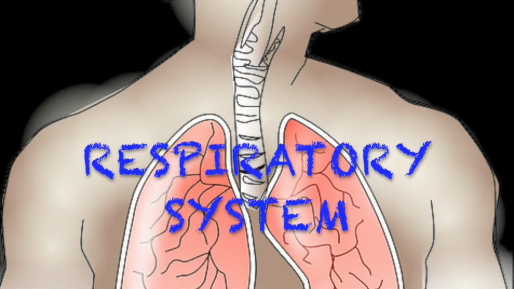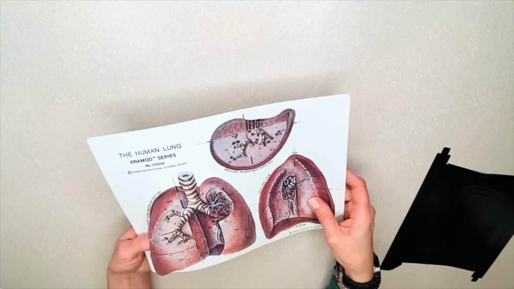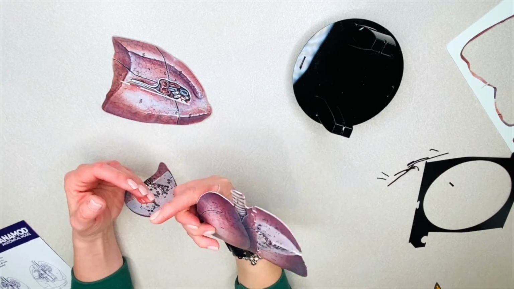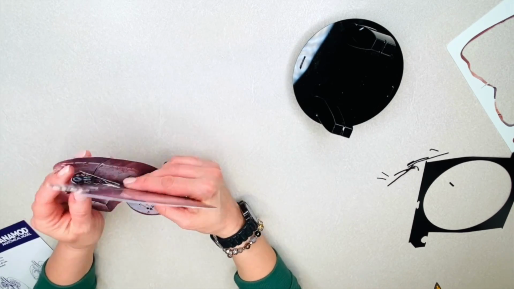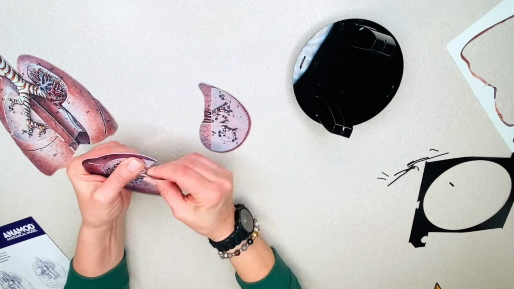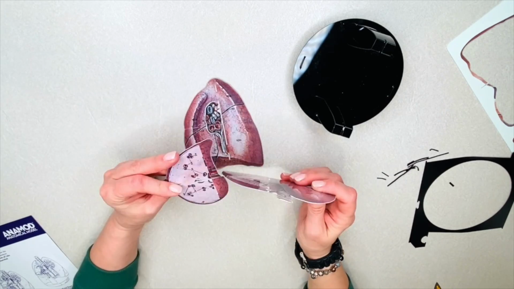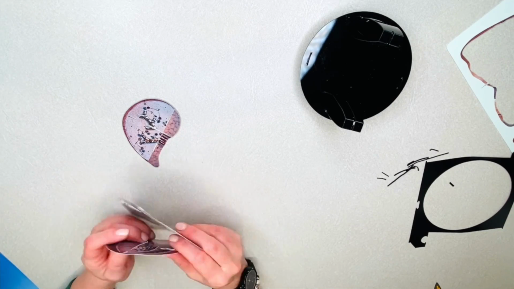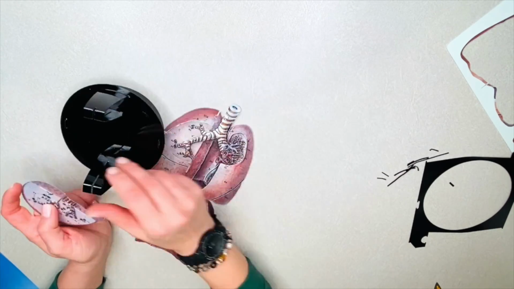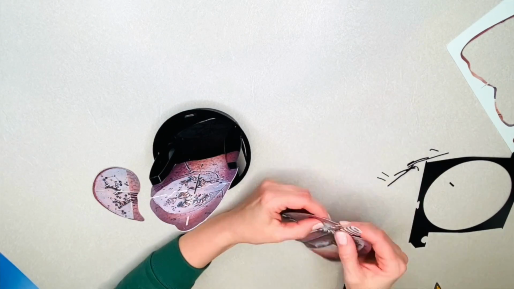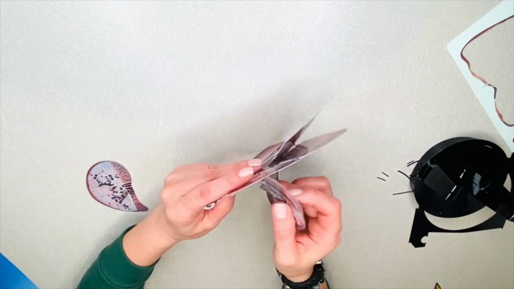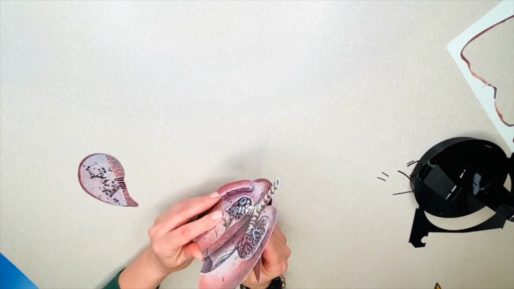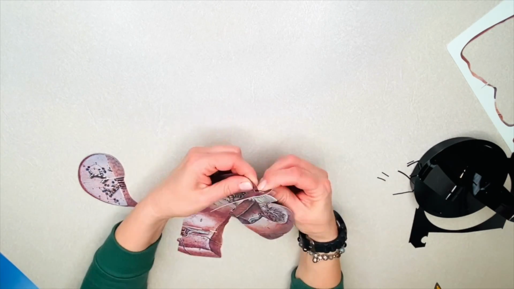Okay, our next system is the respiratory system. Cellular respiration is a series of reactions that breaks down glucose, a simple sugar, releasing chemical energy for your body to use. In order to use this sugar or burn these calories, your body needs oxygen. Cellular respiration uses oxygen and releases carbon dioxide and water as waste products.